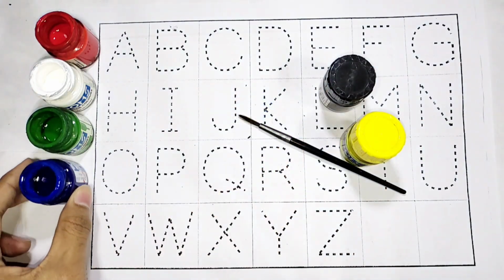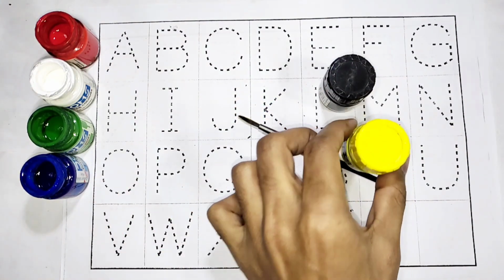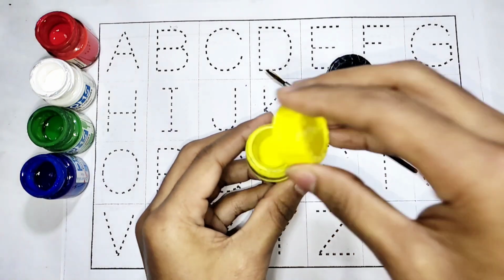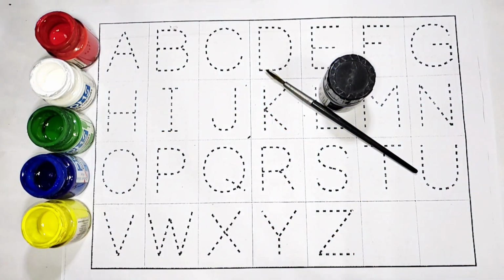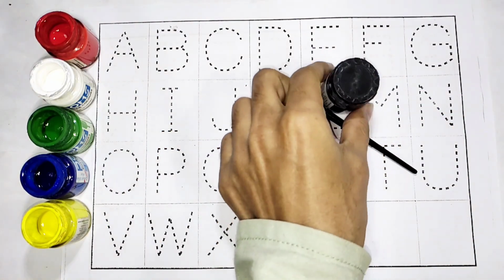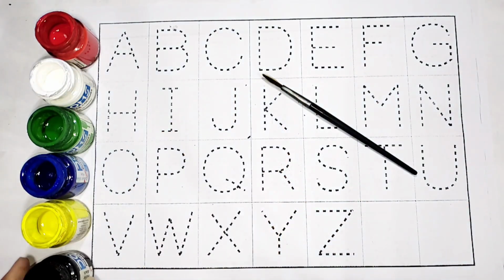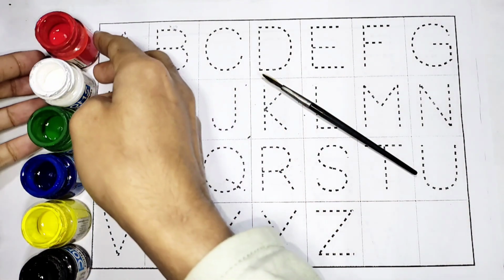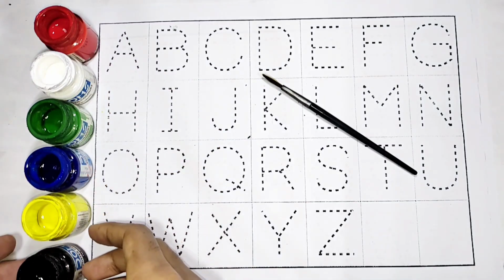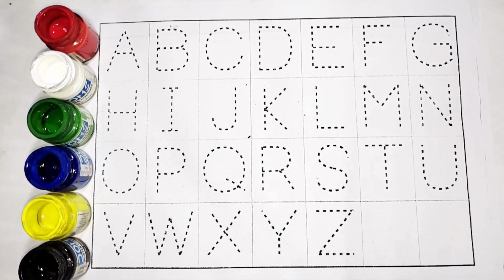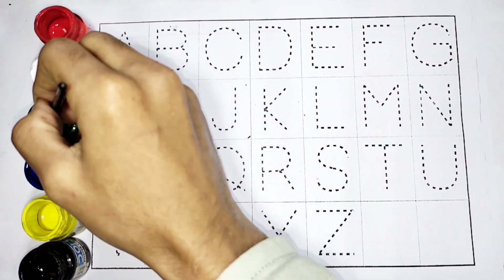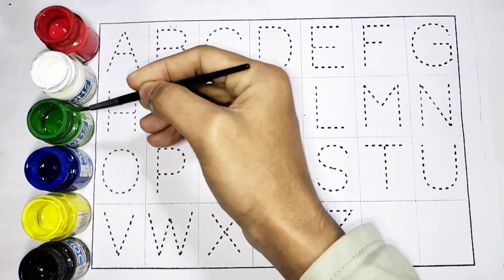The color of blue. Kids, the next one is yellow color. Yellow. And the last one is black color. Now we're opening the color of black. Today we draw and coloring alphabets A to Z. Kids, first we're using the color of green, and now we draw the alphabet of A.